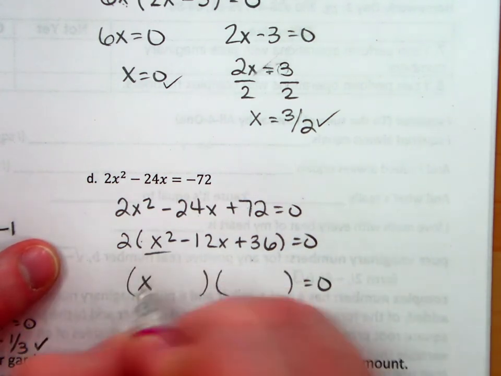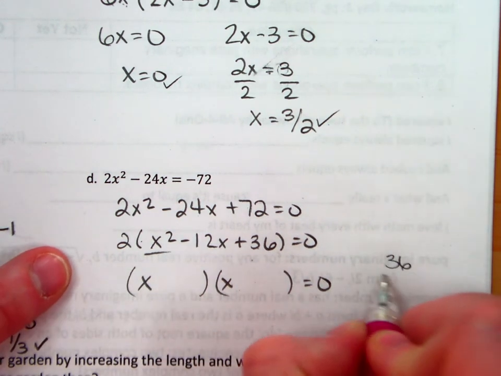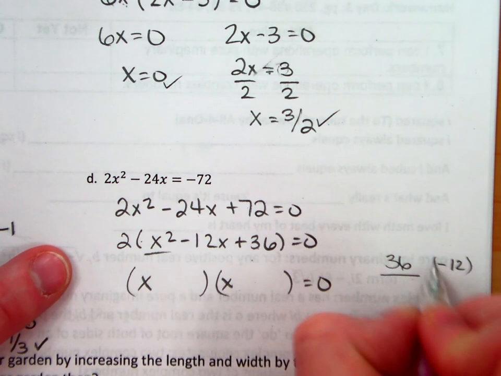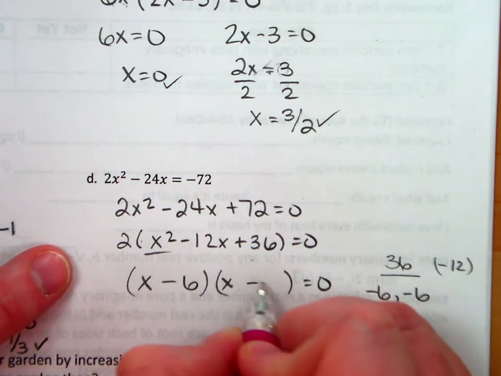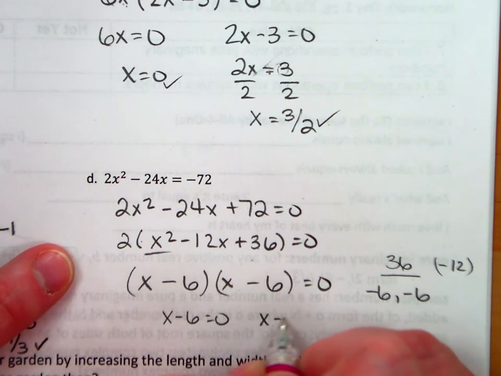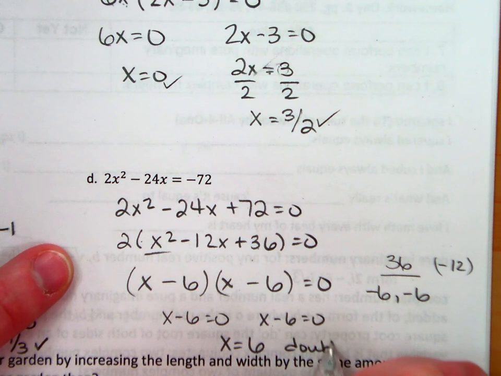This is an x, so I'm going to put an x in here. A 1 times a 36 gives me 36. And what factors of 36 add up to be a negative 12? Negative 6, negative 6. So just drop those in the back. So x minus 6 equals 0, x minus 6 equals 0. x equals 6. And that's called a double root because it's the same number.